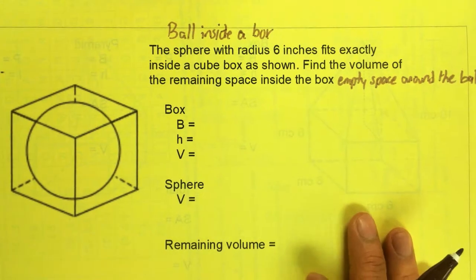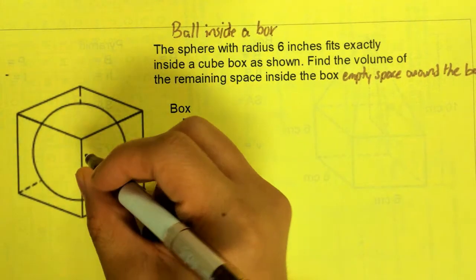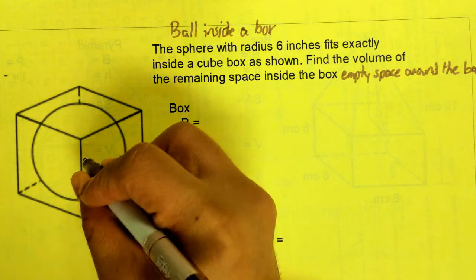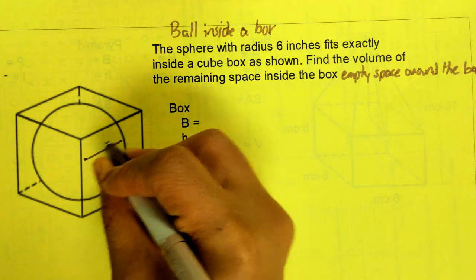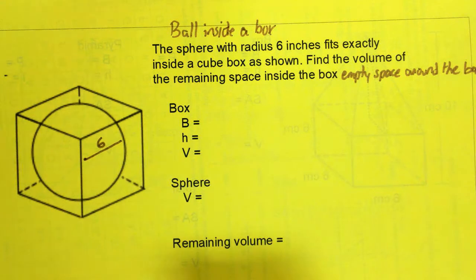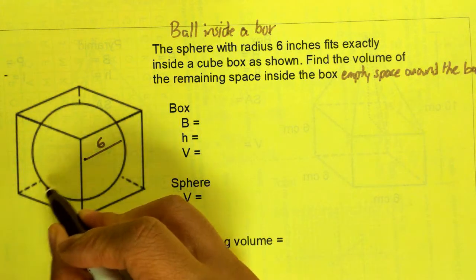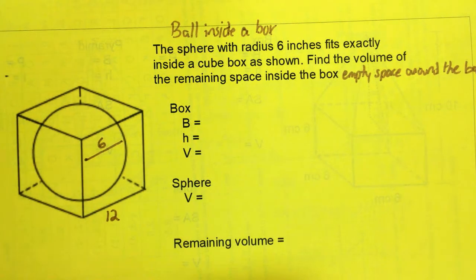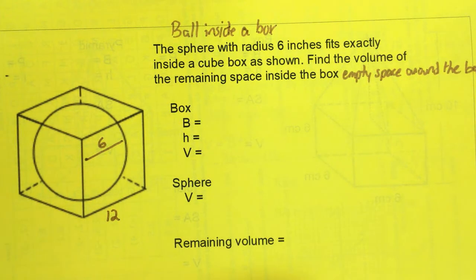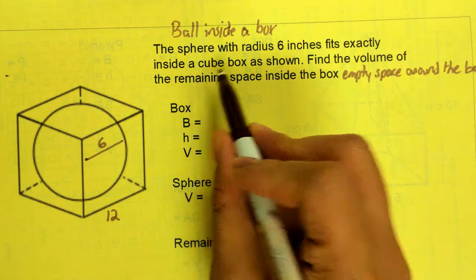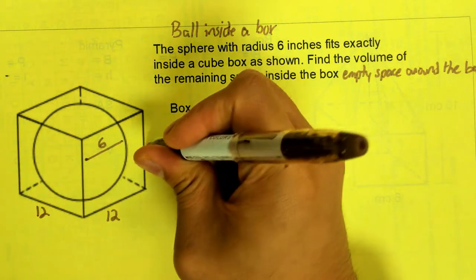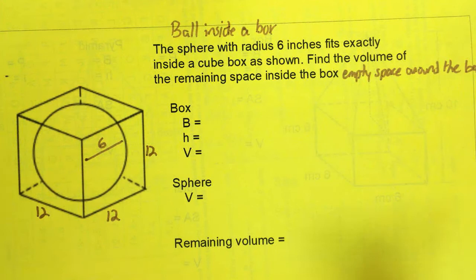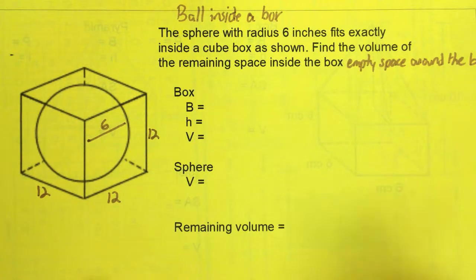So let's look at the info they gave us. They said the sphere has a radius of 6 inches. Meaning over here, going up this way, that's 6. Because the sphere has a radius of 6, that means the diameter of that sphere from one end to the other is 12. 6 times 2 is 12. So that box is 12 inches wide. Because it is a cube, that's 12, this side's 12, this side's 12. And now we have all the info we need to answer the rest.